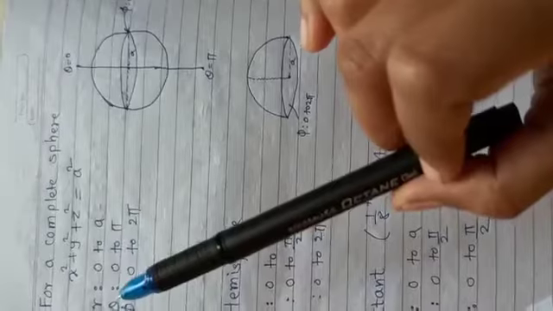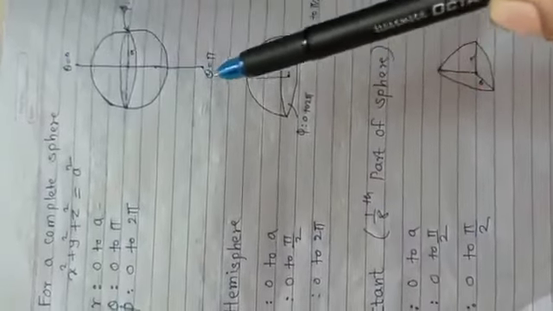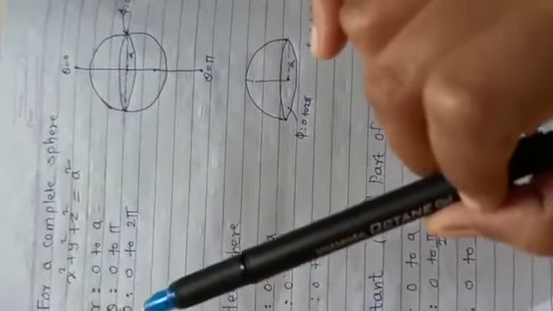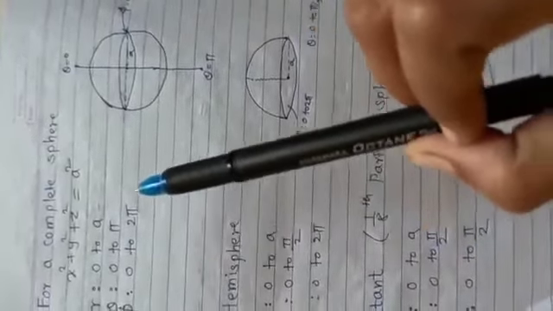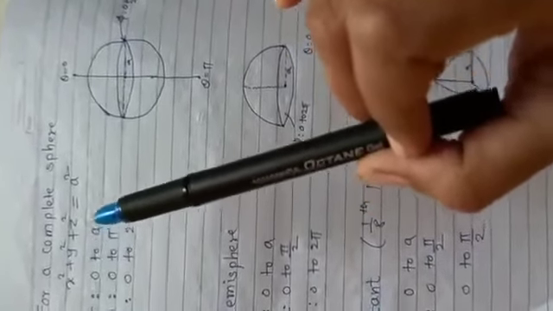Theta limits will be, since we have fixed this line, 0 to pi. Phi limits, for a complete rotation, we are taking 0 to 2 pi, and the radius, of course, is 0 to the given value a.